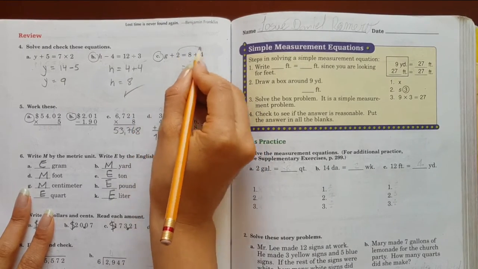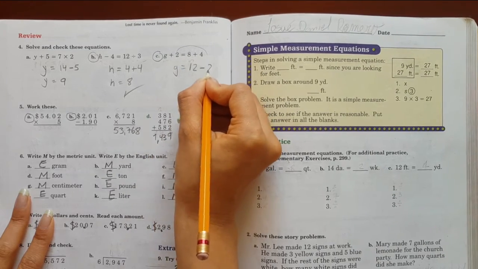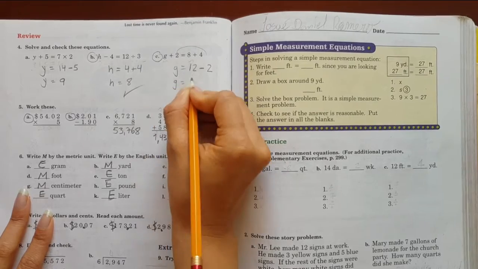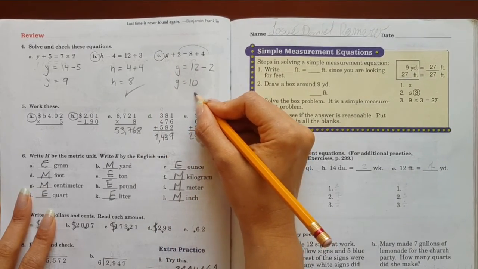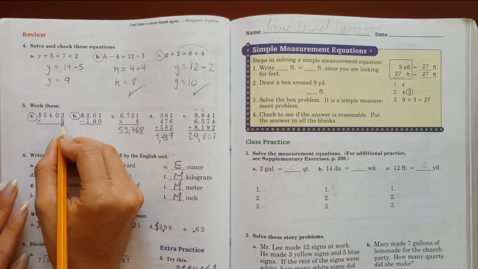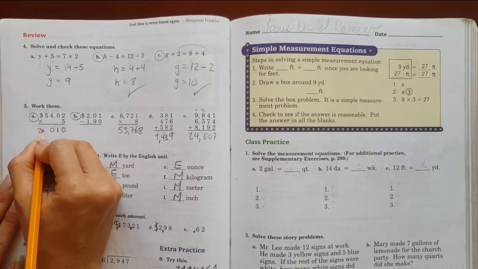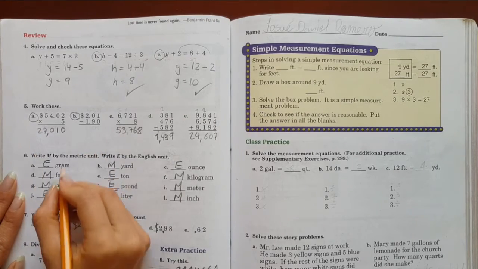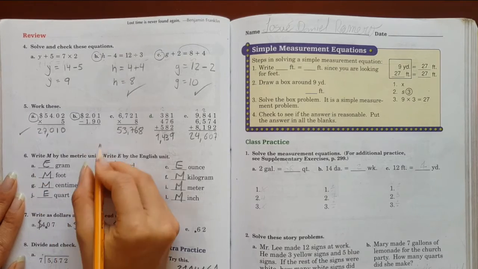The letter G, kick away. So if it was adding, now it's subtract. G equals 12 minus 2, 10. Very good. If you got it right, check mark. Here, the answer is 27,010. Yes, if you got it right, put a check mark.